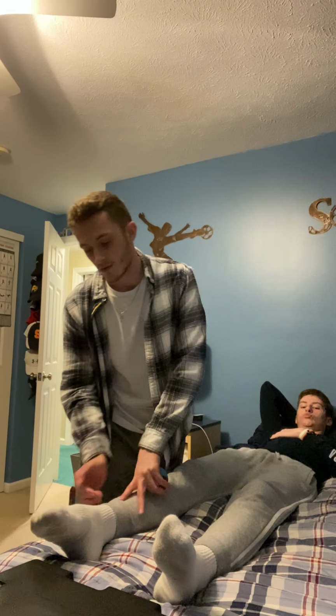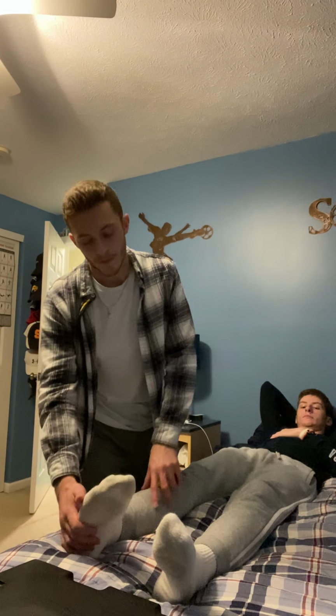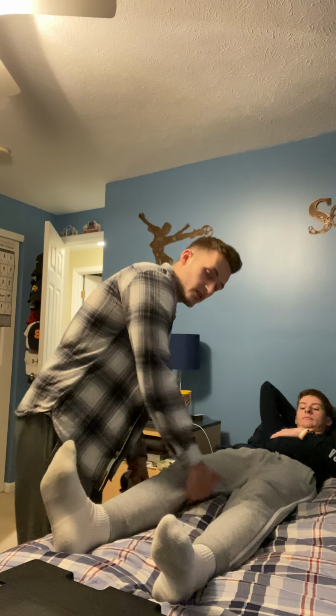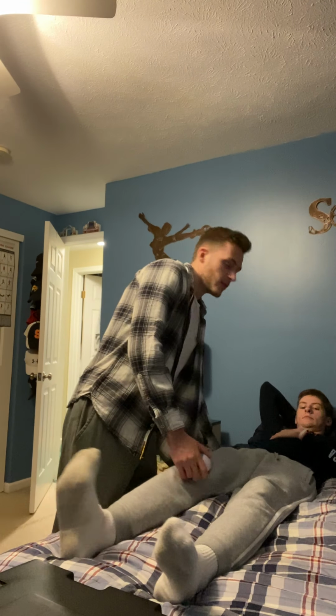big toe, L5 is the dorsum of the foot, S1 is the lateral side of the foot and the bottom, S2 is going to be that posterior tibial, and then S3 is going to be up into the butt.